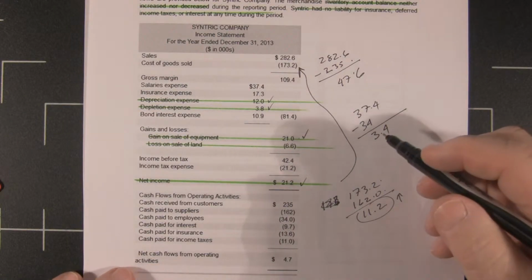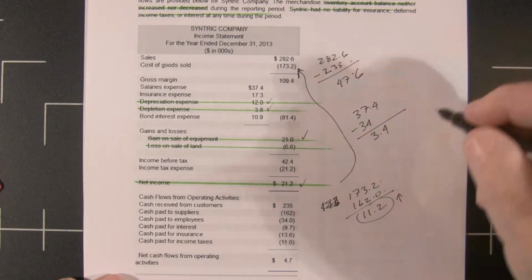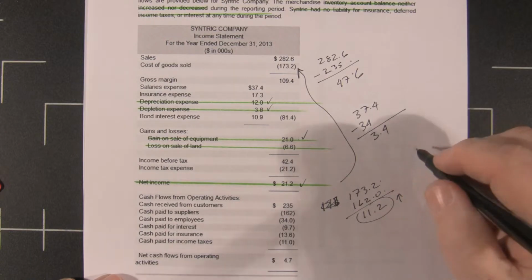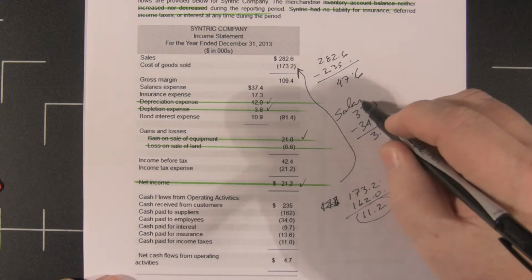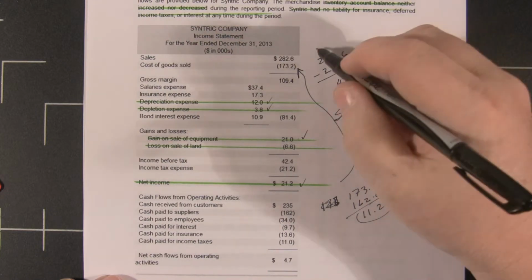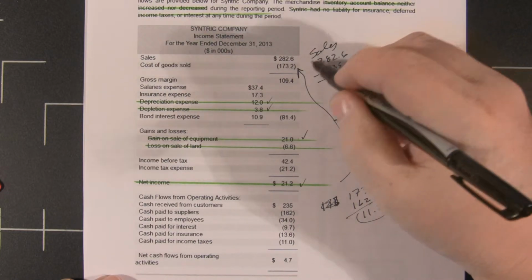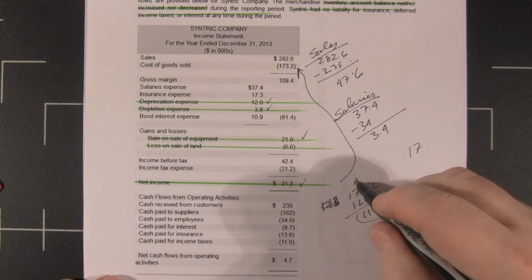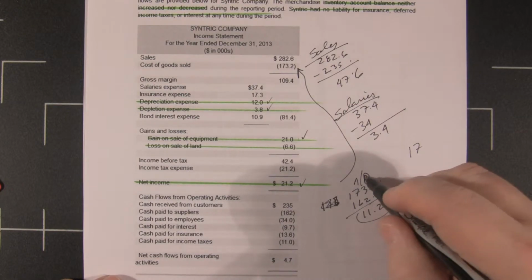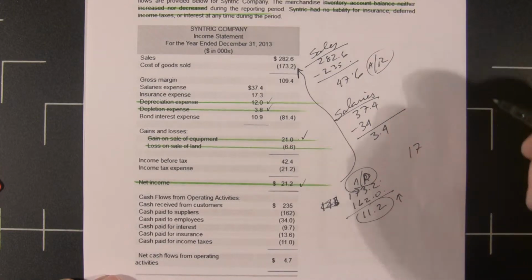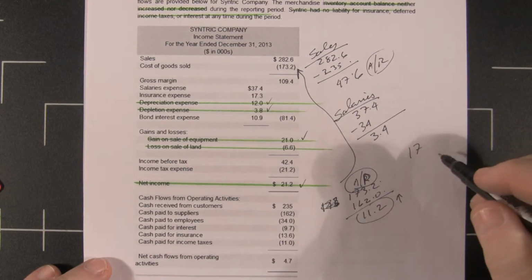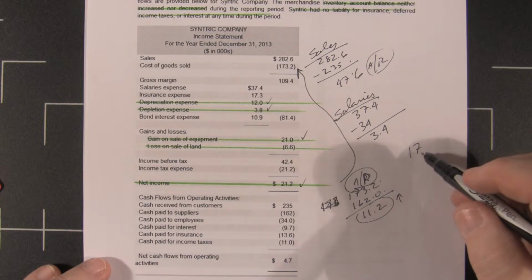Now let's take a look at our prepaid insurance. Our insurance expense, 17.3. I'll label some of these: salaries, sales, accounts payable. This is accounts receivable. So now we're taking a look at our insurance.